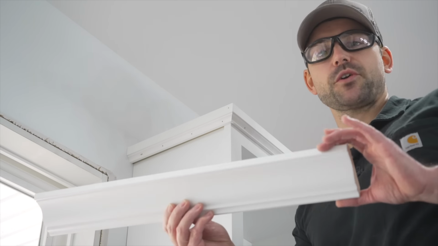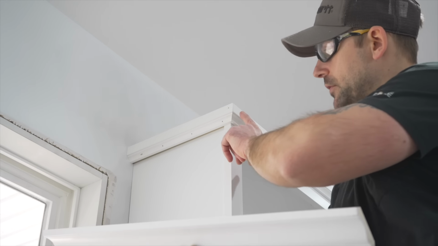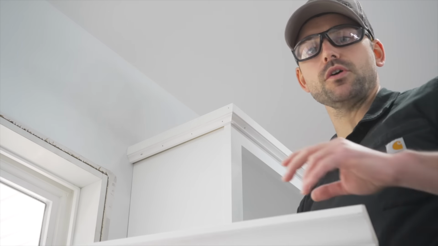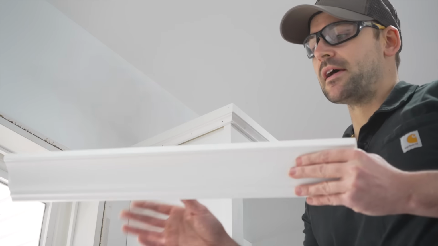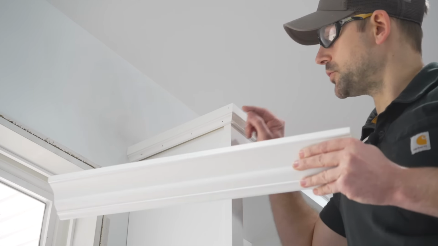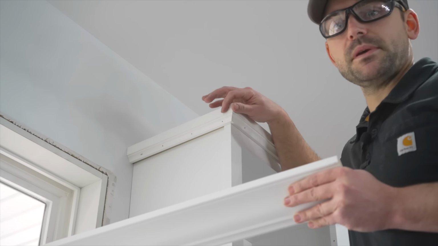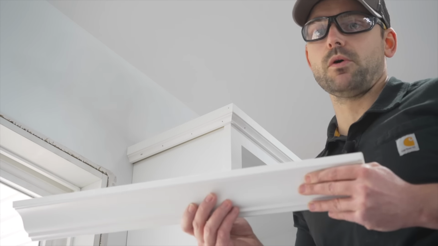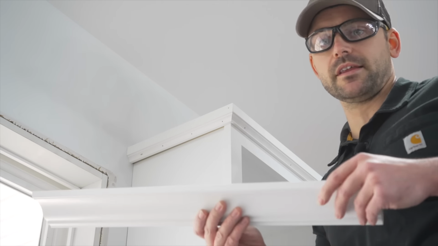Now it's time to install the crown molding, and just so you're aware, if you don't have this piece to give it the stacked look, it's going to install exactly the same. More or less your crown is going to shoot to the nailer instead of to this piece of molding if you do not have stacked crown molding, because most crown molding is not stacked like this.